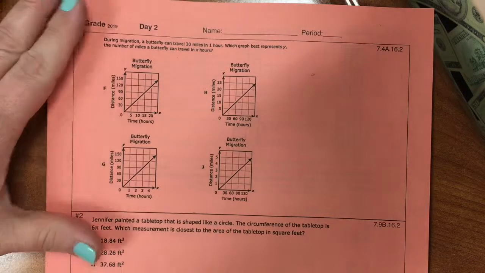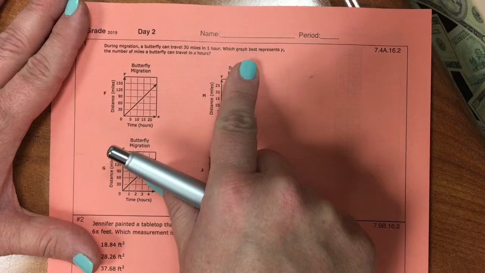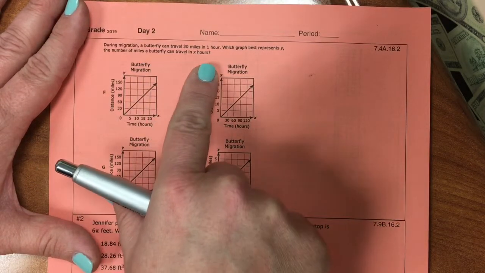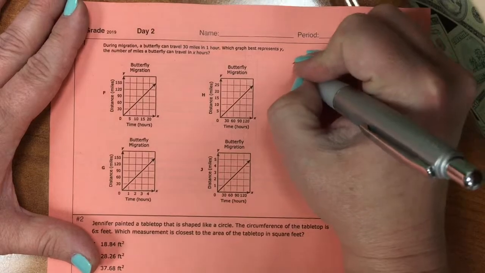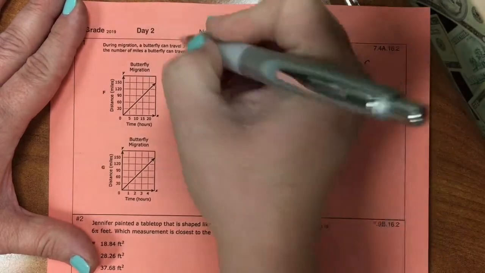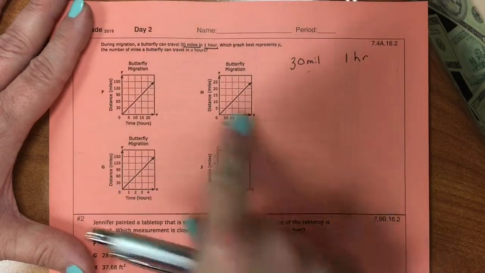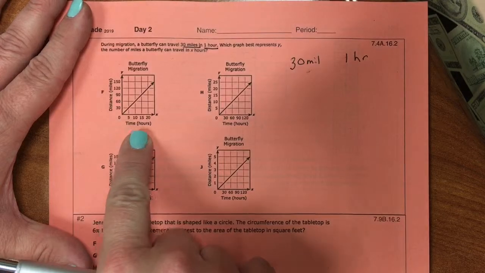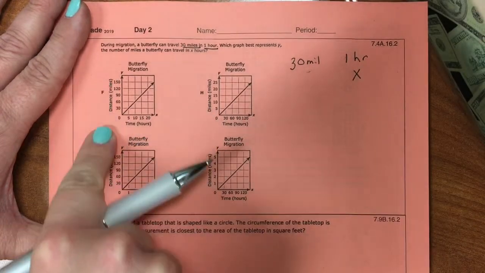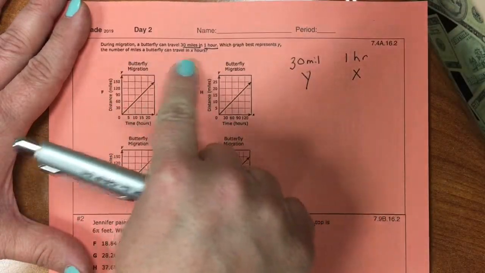All right, number 1. During migration, a butterfly can travel 30 miles in 1 hour. Which graph best represents y, the number of miles a butterfly can travel in x hours? So our butterfly goes 30 miles in 1 hour. Okay, and looking at all your tables, the time is in hours, that's on the x-axis. And the miles are on the y-axis, which is what this says.